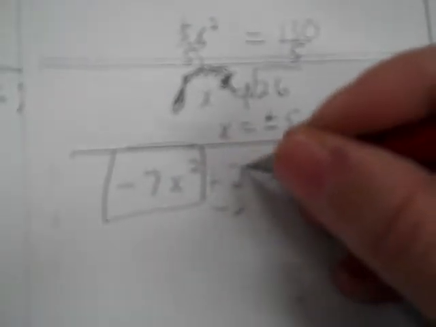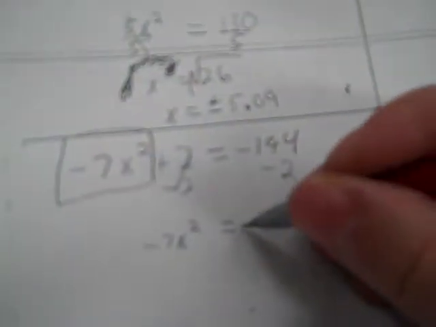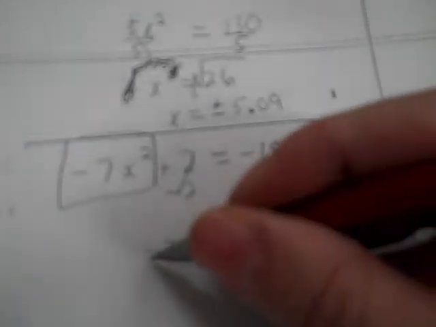Now the next one, there's 2 answers. And then minus 2, minus 2. So that gives me negative 7x squared, and that's going to be negative 196. Now divide both sides by your negative 7 multiplier. And then negative 196 divided by negative 7 is 28.